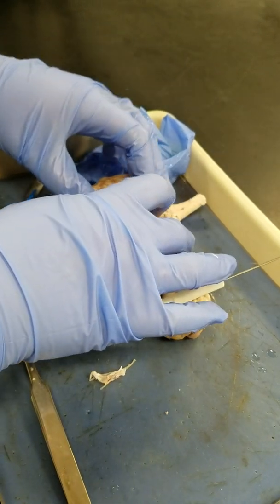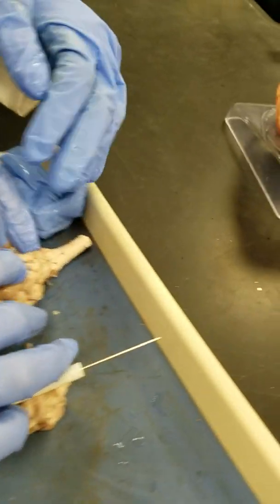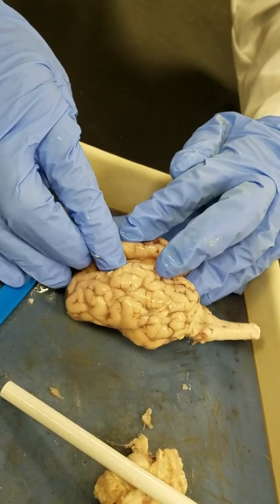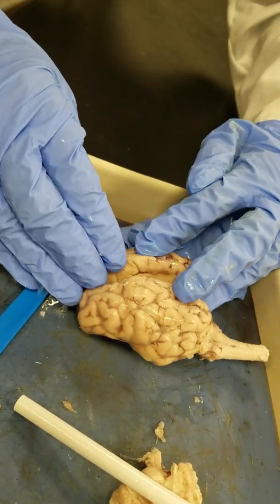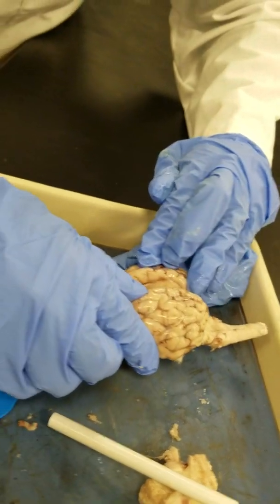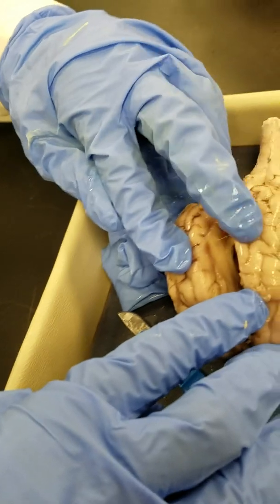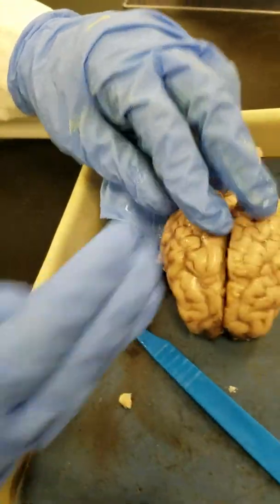Do you want me to separate it all the way? It already is cut. For some reason it is very loose. Yeah, you can cut it now.